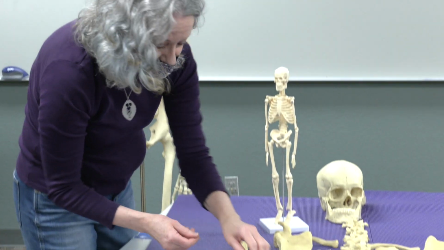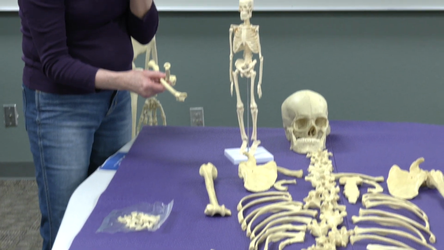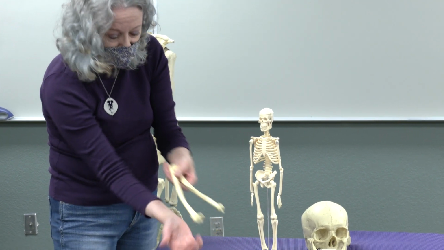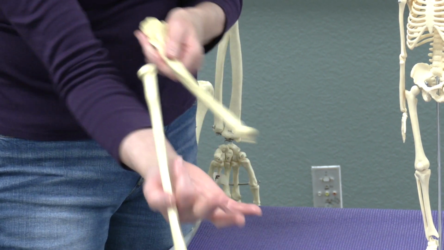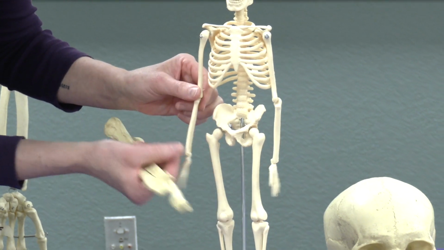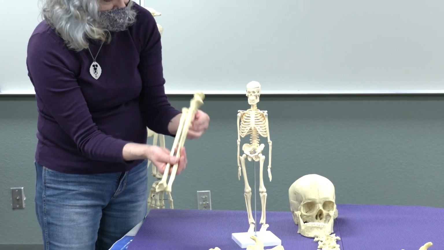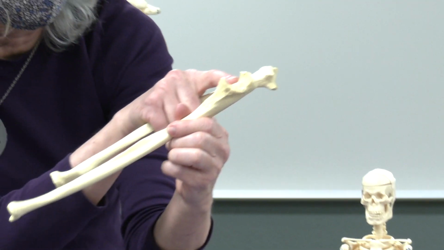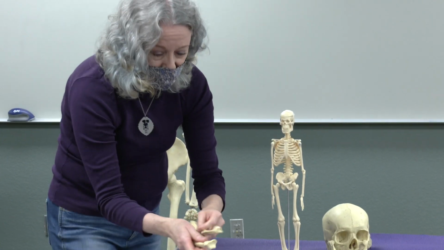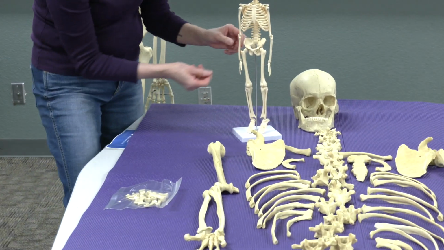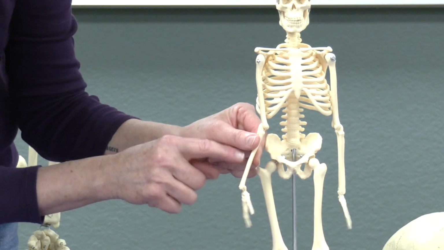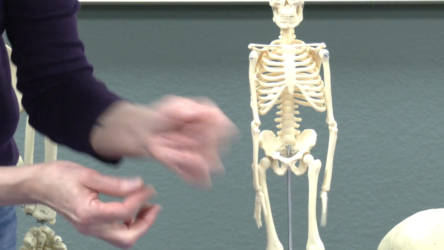Okay? Then we have the 2 bones of your lower arm. We have your radius, which is underneath your thumb, and the ulna, which is underneath your pinky. So these bones are down here, the lower arm bones. The ulna is easy to remember because it has a U shape at the top. Ulna, U-L-N-A. And again, those are the 2 bones of your lower arm. So radius is underneath your thumb on your skeleton, and ulna is underneath your pinky.